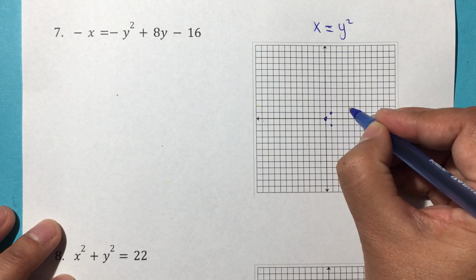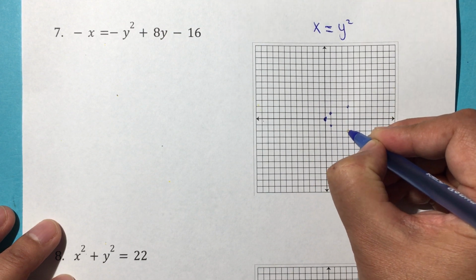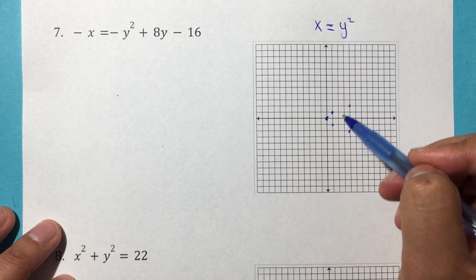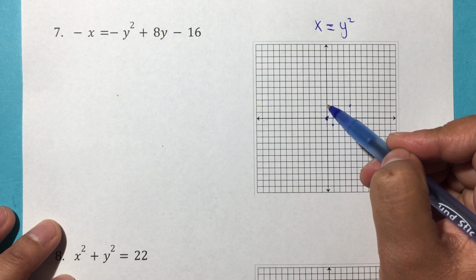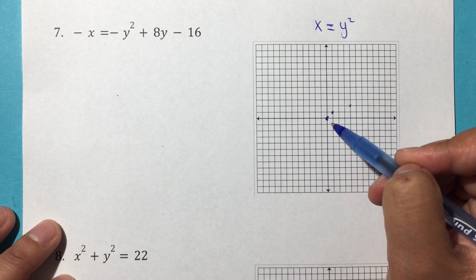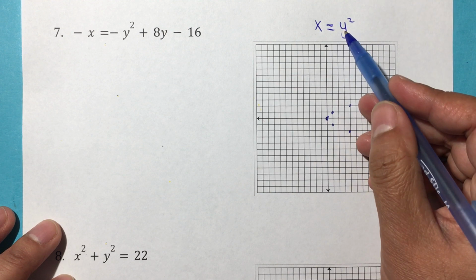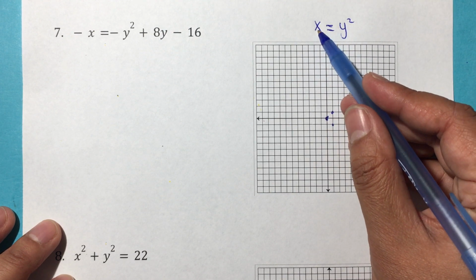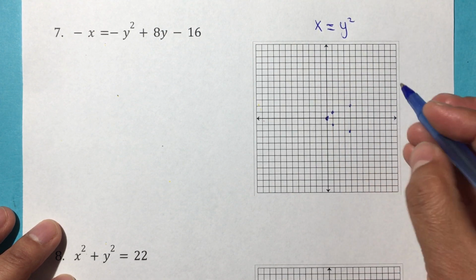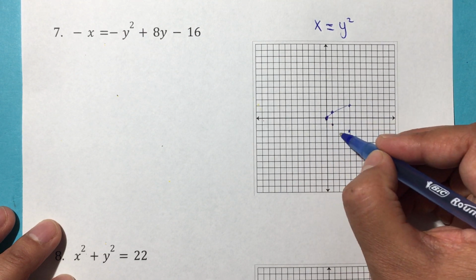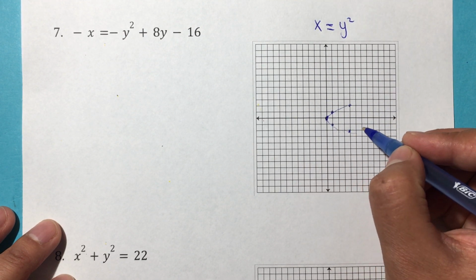Then we had 4, 2, and 4, negative 2, because y squared means 2 times 2 is 4 for x. Negative 2 for y, so negative 2 times negative 2 becomes positive 4 for x. Okay, so that was my mother graph, just so you have that in mind.